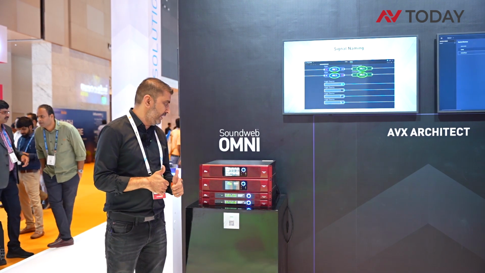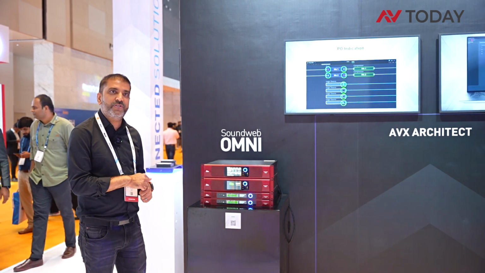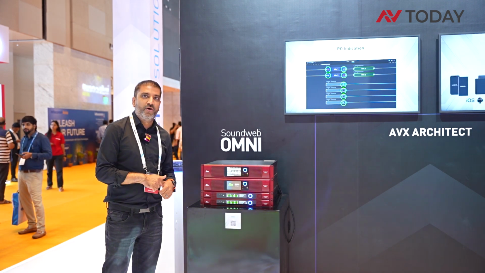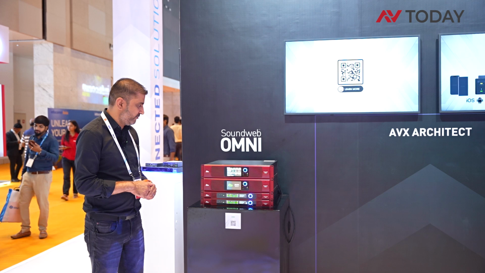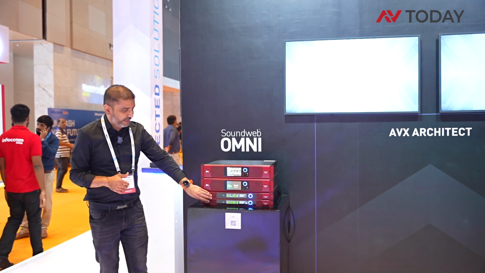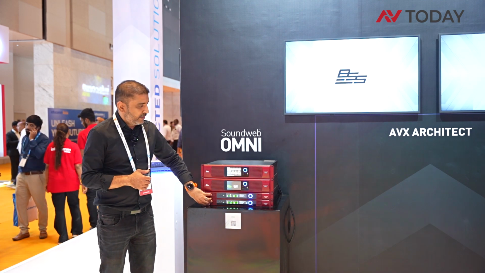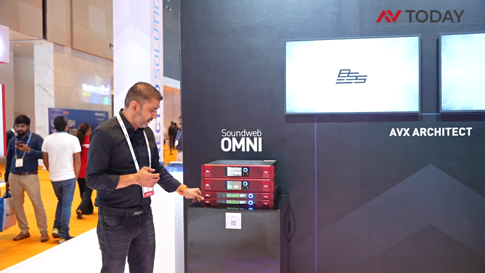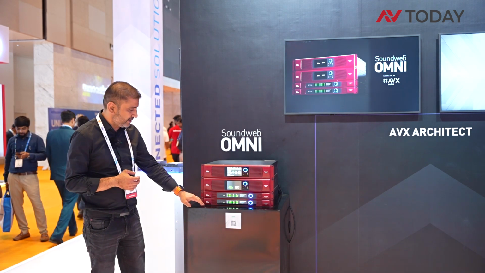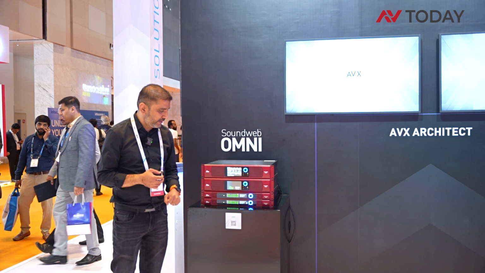So the GPIO can either be inputs or outputs, or they can be configured either as analog 0 to 12 or digital binary 0 and 5. The two expanders are the 32E and the 16E. The number tells you the number of Dante channels. So the 32 supports 32 Dante channels. The 16 does 16 Dante channels.